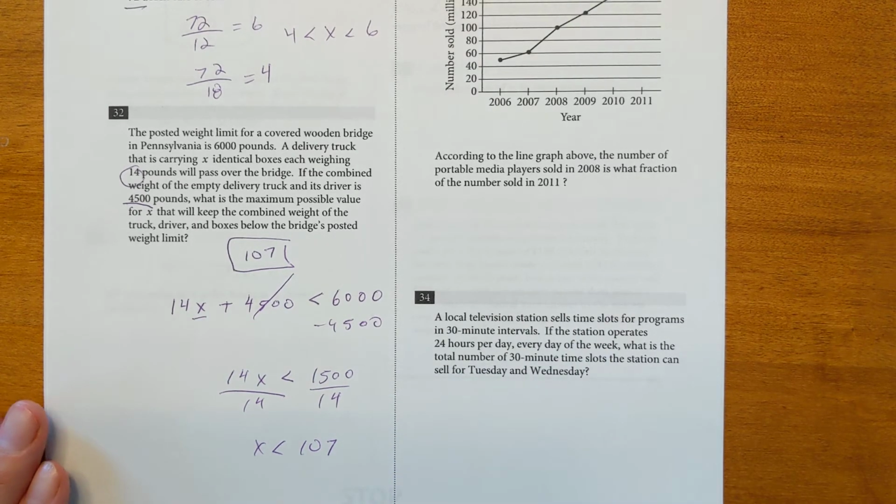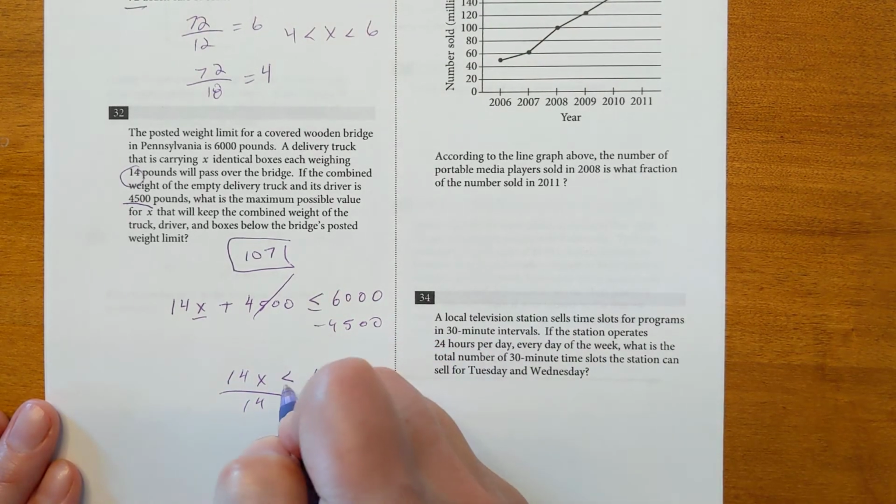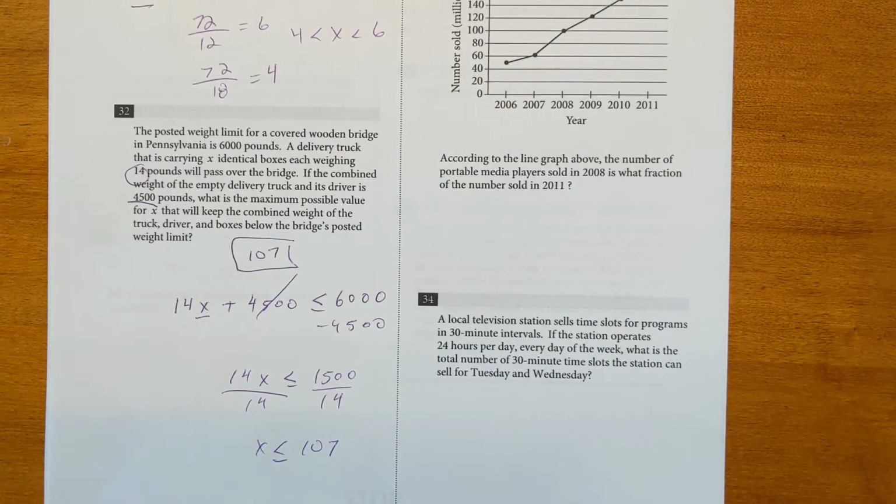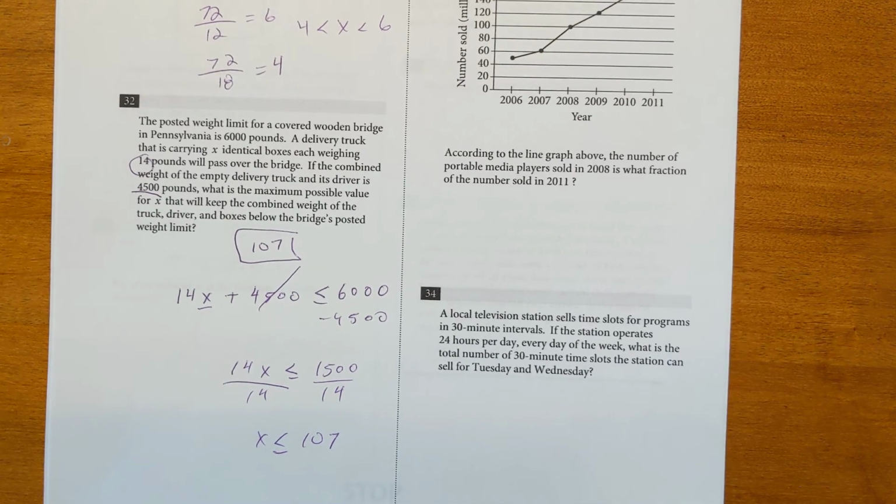So the maximum amount of packages that you could have are 107. It said you could have up to 6,000 pounds, so go for that number 107 because it can be equal to it.